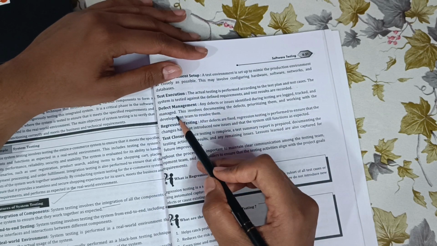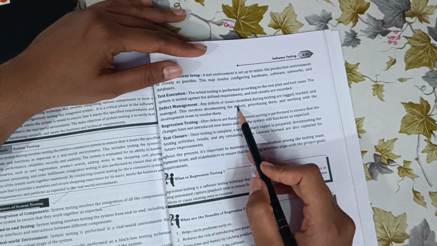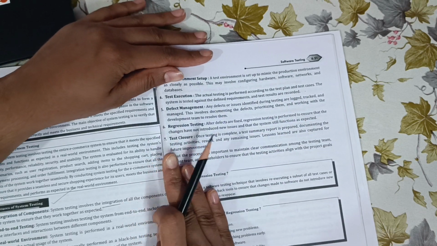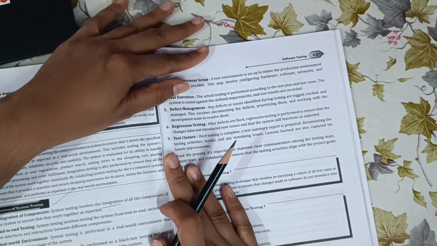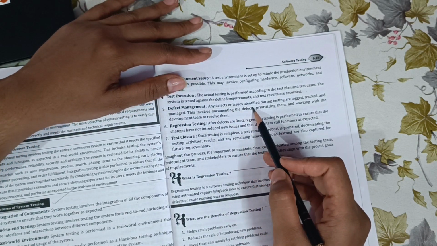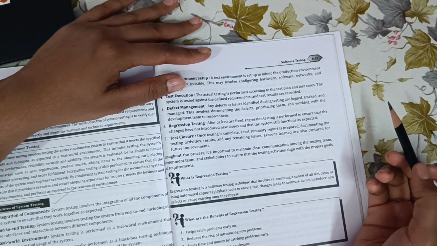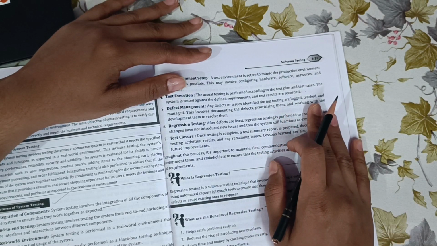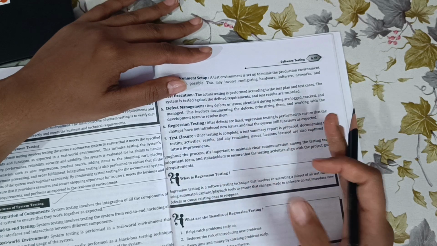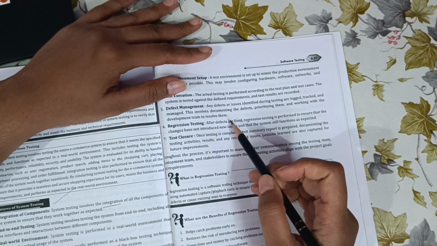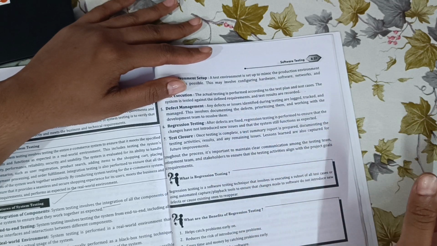Okay, defect management: any defects or issues identified during testing are logged, tracked, and managed. This involves documenting the defects. Obviously, if any defects or issues are identified during testing, they will be logged, tracked, and managed. Documenting defects is also important here, that is, so and so defects have come.